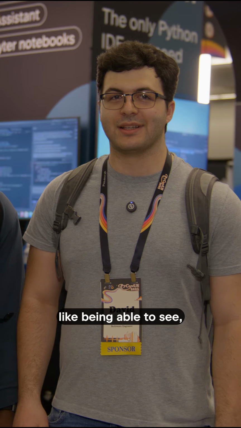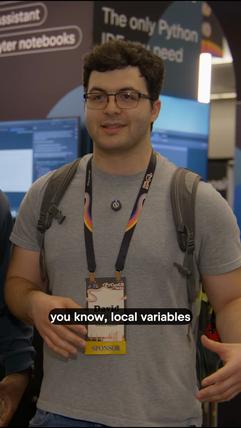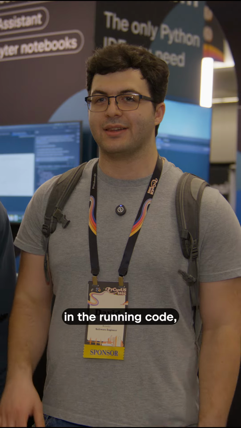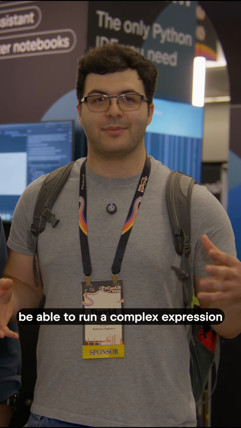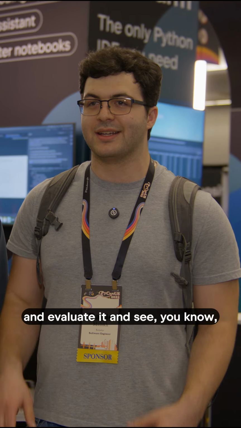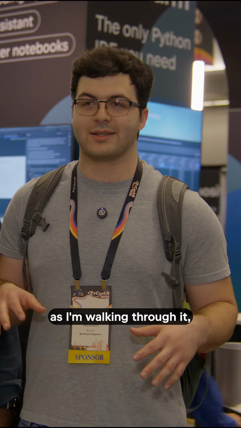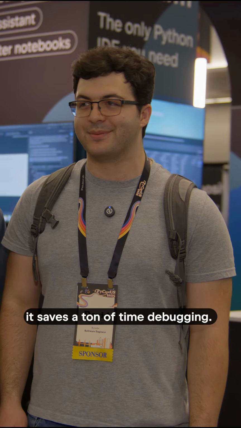Being able to see local variables at some random place in the running code, be able to run a complex expression and evaluate it and see the result as I'm walking through it, saves a ton of time debugging.